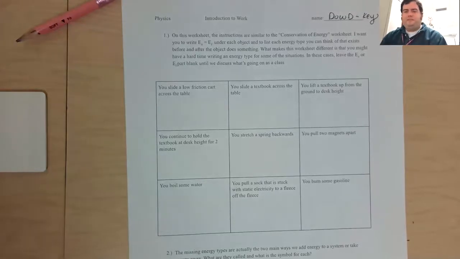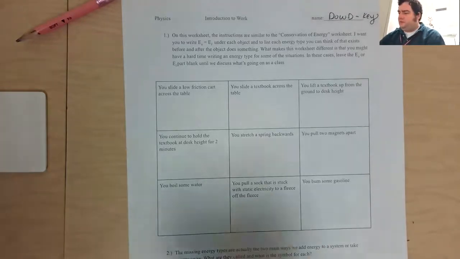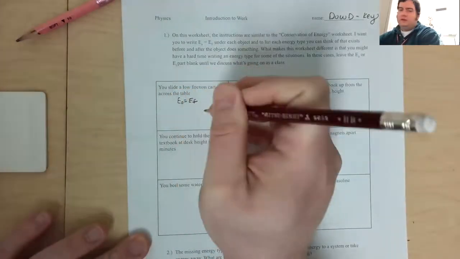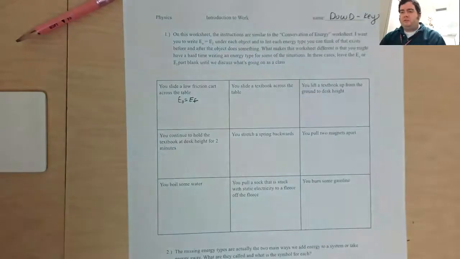On this worksheet, you're going to do exactly what we just did before. You're going to write EO equals EF, but you're probably going to have more trouble with this. I've deliberately picked these situations so that it's not obvious where and what type of energy we have either before or after for some of them. Do the best you can on this, just like before, but if you can't figure out where the energy is coming from or where it's going to, leave either EO or EF blank, and we'll talk about it.